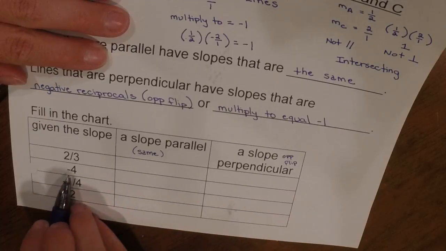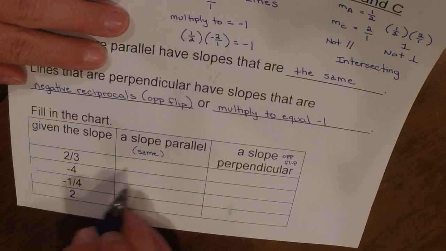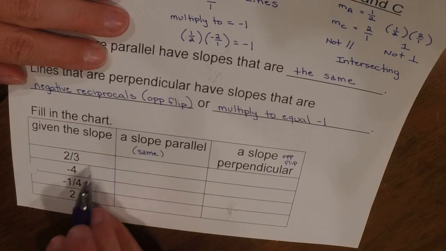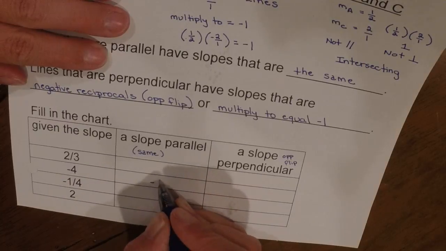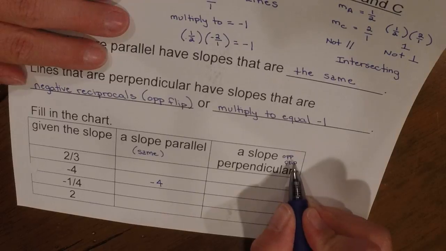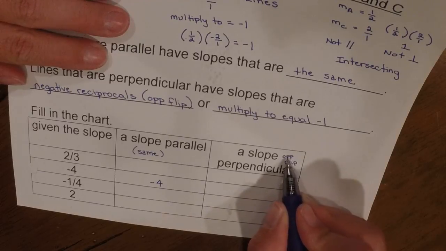So I'll do -4 because it's kind of one of the harder ones. So -4, it says a slope that is parallel. Well, that means it's the same. So if this is -4, then this is -4. But then it says a slope that's perpendicular. So I have to make it the opposite sign and then flip it over.